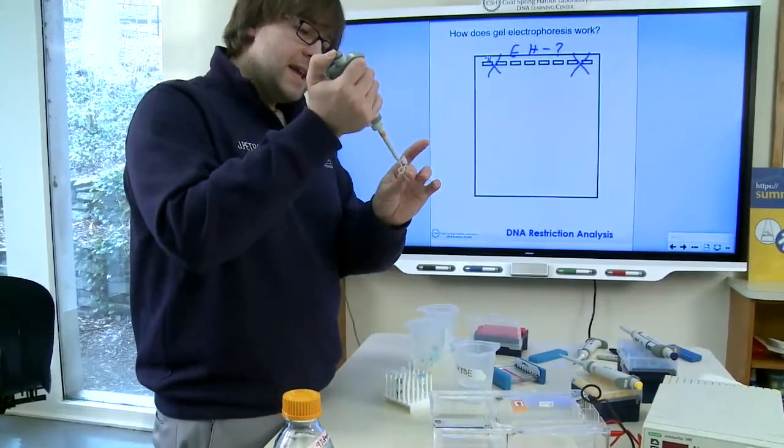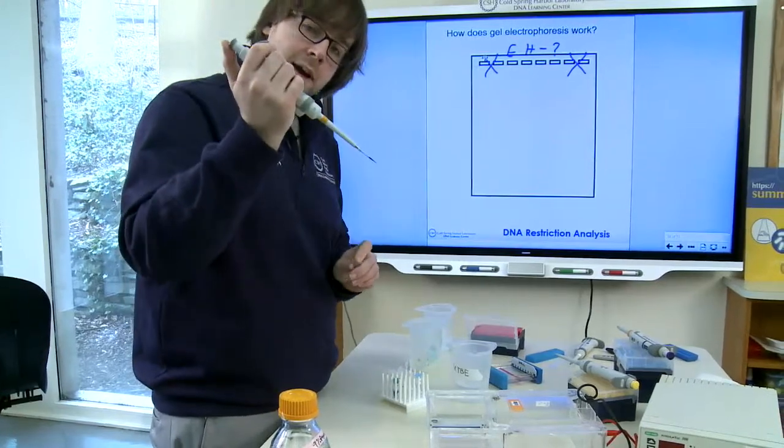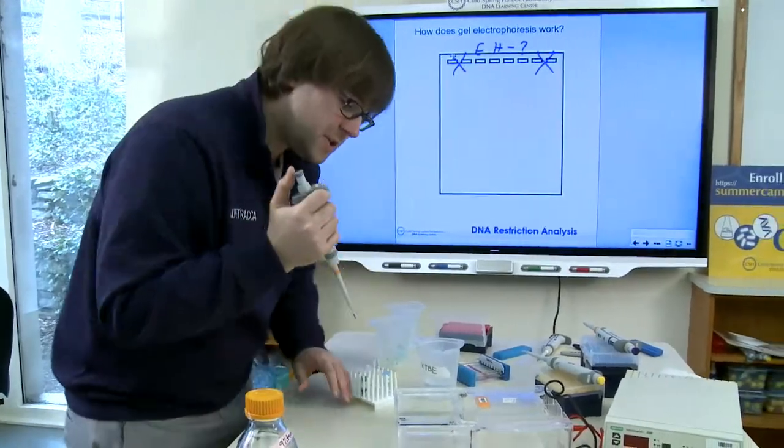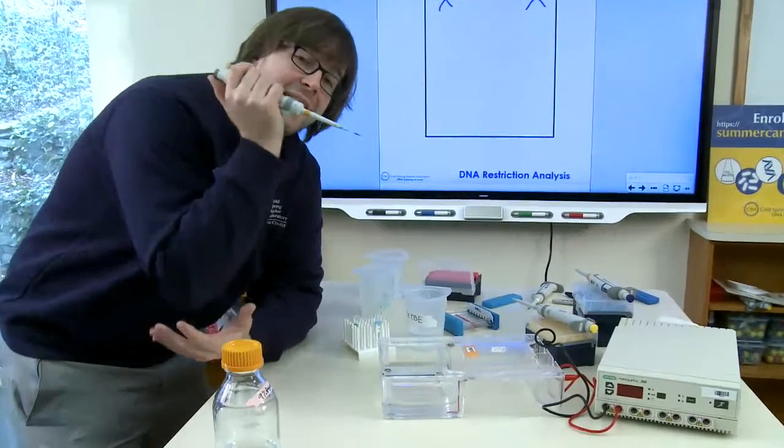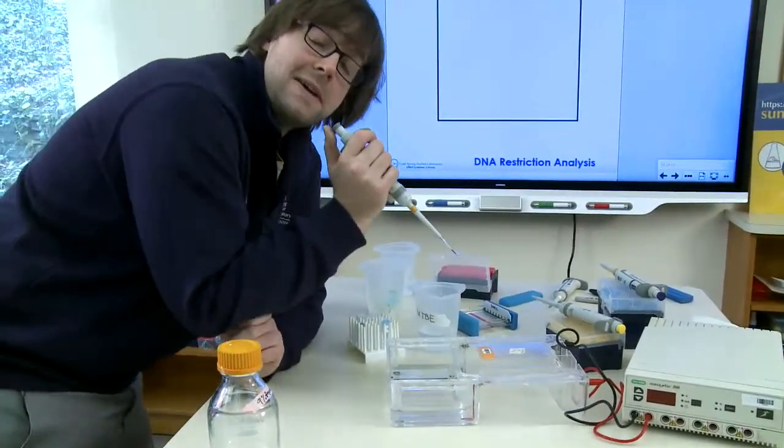So I'm going to start with my E tube here. Okay, I take my 10 microliters. That tube is garbage at this point. And when you're loading a gel, it's a pretty difficult thing to do, especially if you've never done it before.